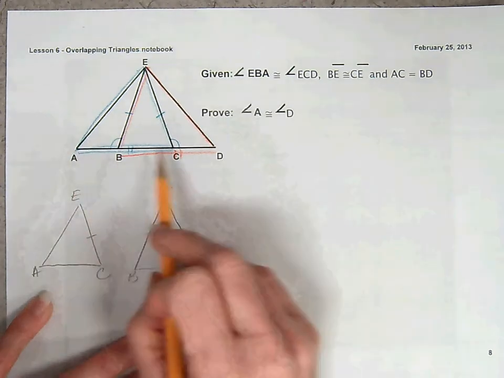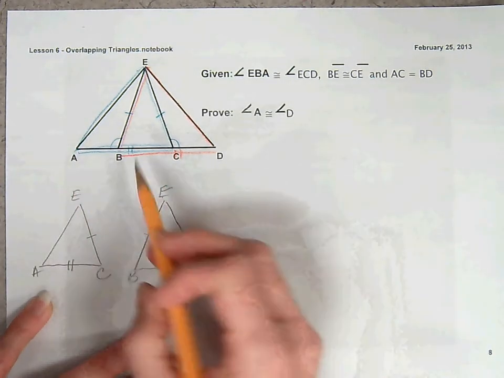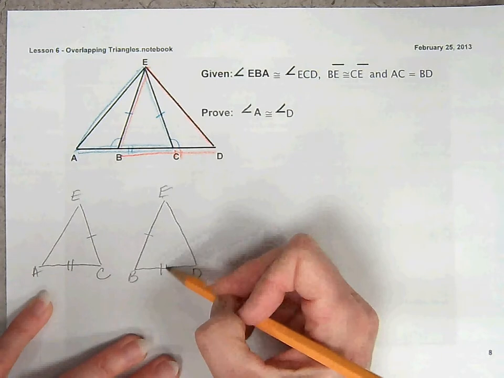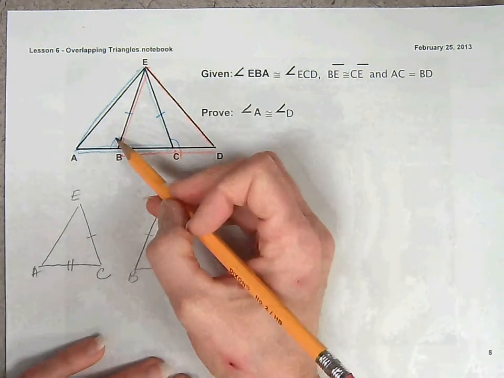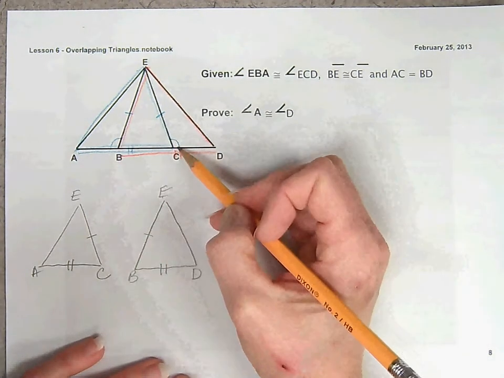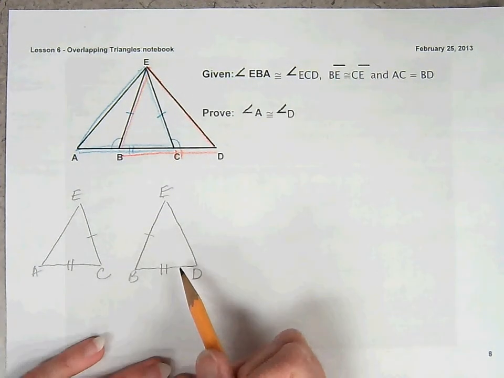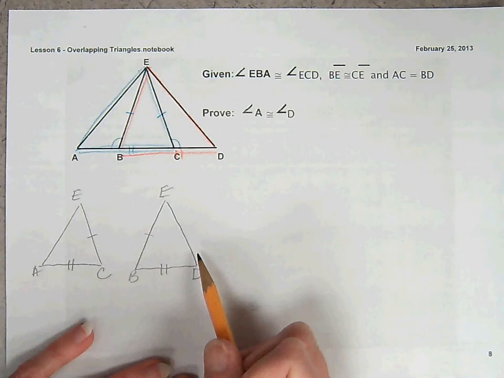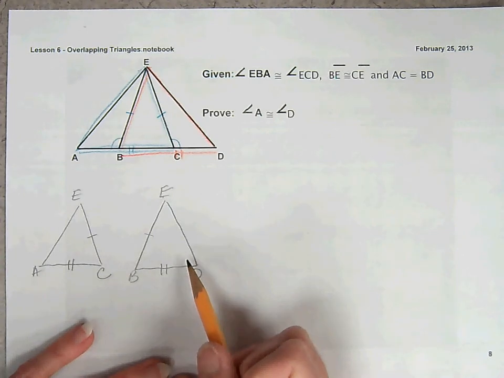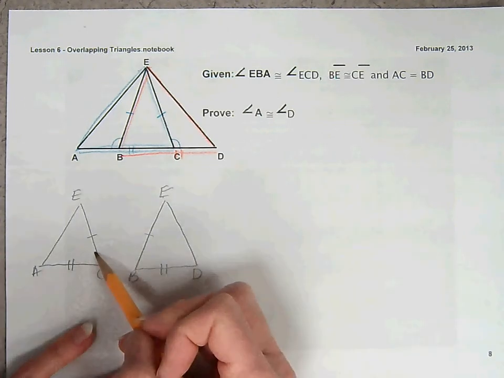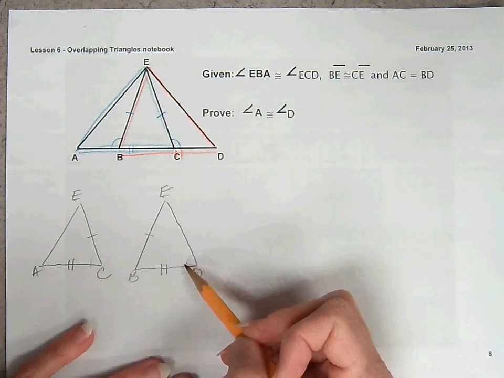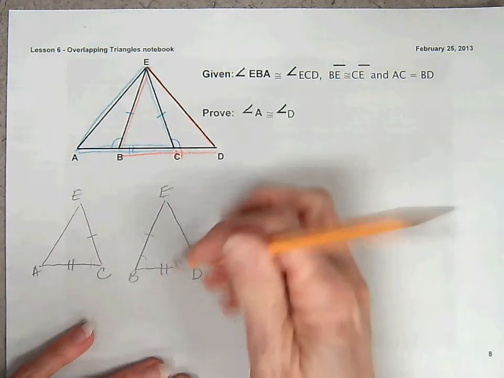Okay, and we know that AC is congruent to BD. All right, but we're given that this angle is congruent to this angle, and that's kind of like right in the middle of our triangles. But what if we could get this angle congruent to this angle, not this one?